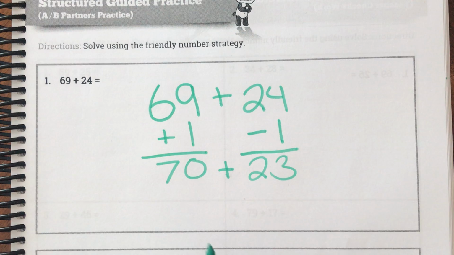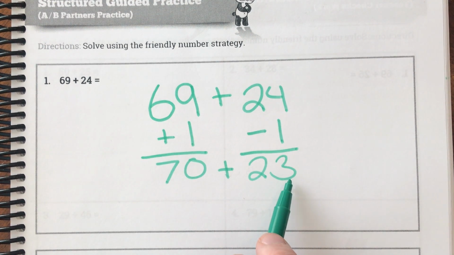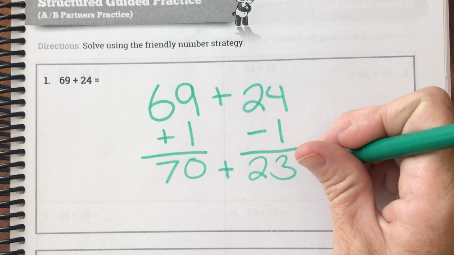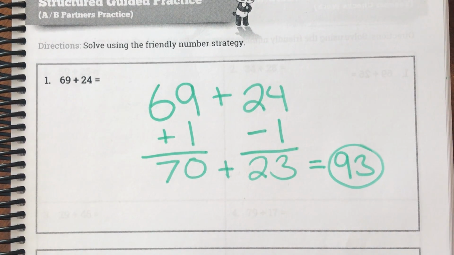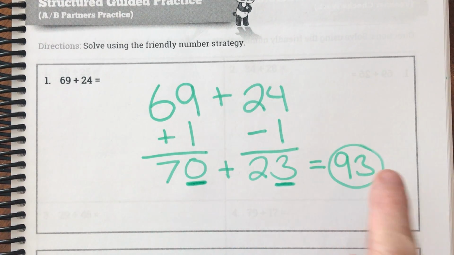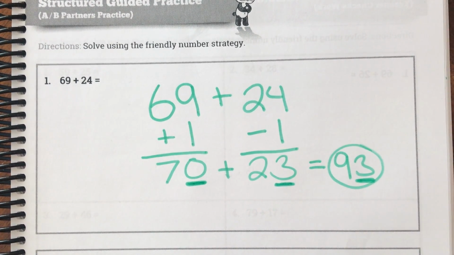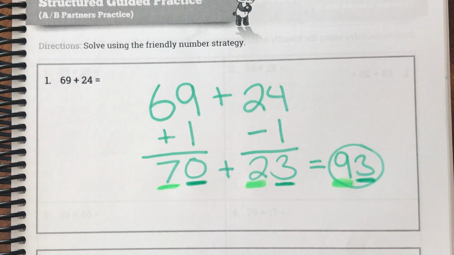Okay, so what do we have? Well, we have 70 plus 23. Well, if I had 70 and I added 20, 70 plus 20 is 90, and plus 3 would be 93. Kind of a trick too, friends, is if I look at my ones, I had 0 and 3, which gave me the 3. And if I looked at my tens, I had a 7 plus a 2, gave me a 9. So that's kind of another way that I look at it.